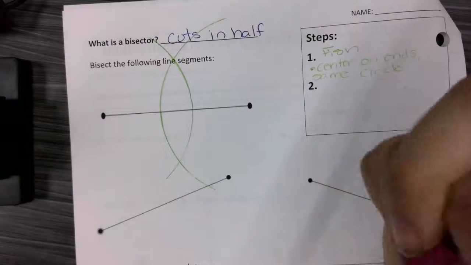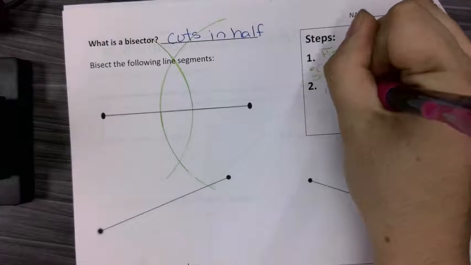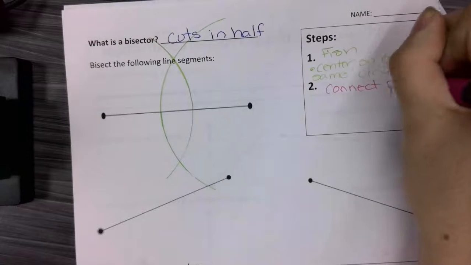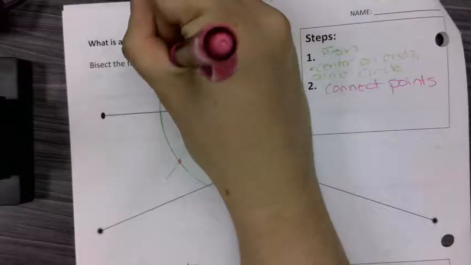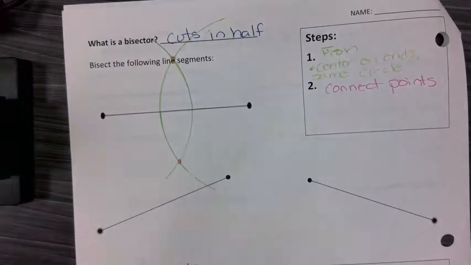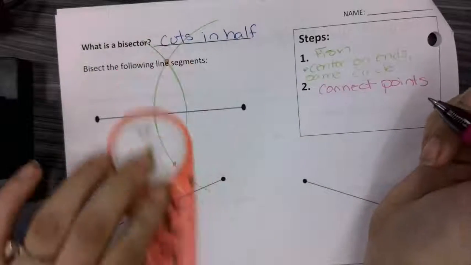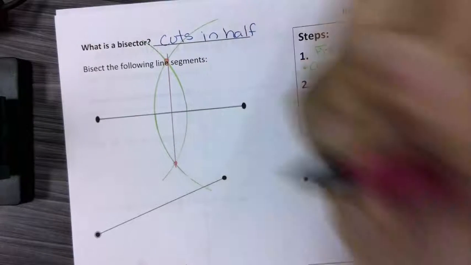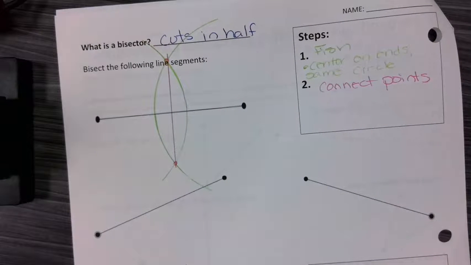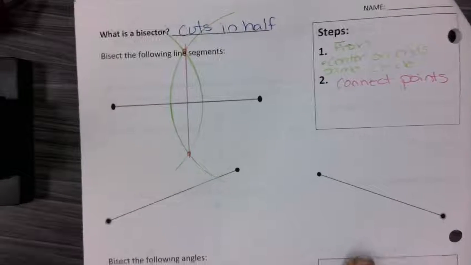And then I'm going to connect my points where they cross. So right here and right here. I put those two dots and then I draw a line through them. So if I notice, both sides of the black line that are cut by the pink line are now the same size.